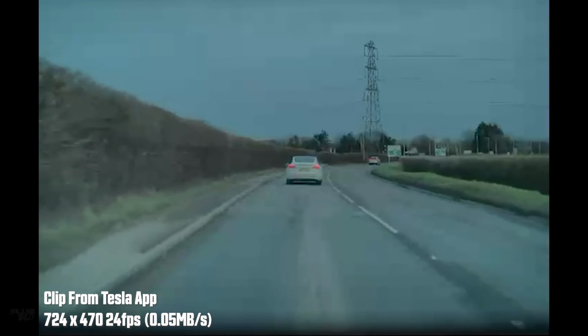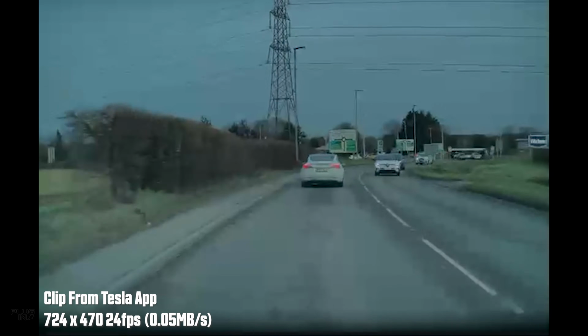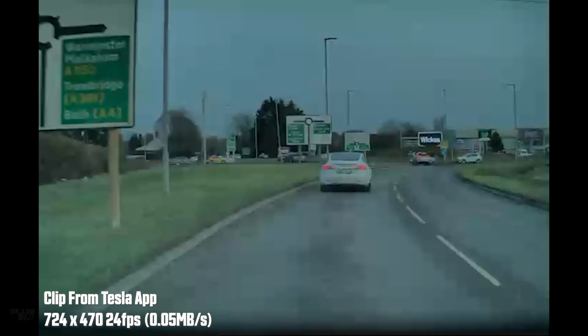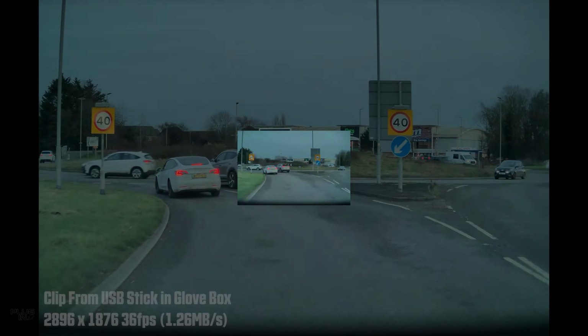But as we've already seen, this video is very low quality. The videos you download from the app are only 724 by 470 pixels at 24 frames a second, and it's saved at a bitrate of only 0.05 megabytes per second. This is the actual size of that video.